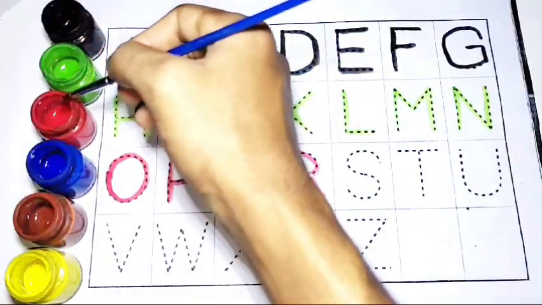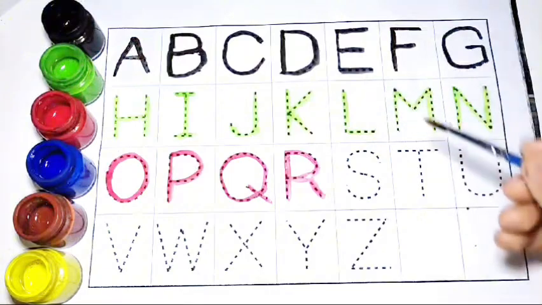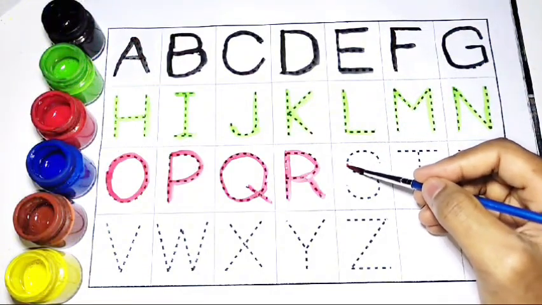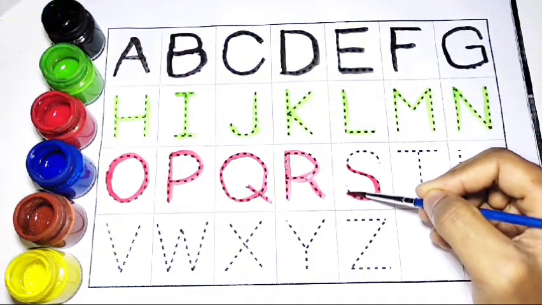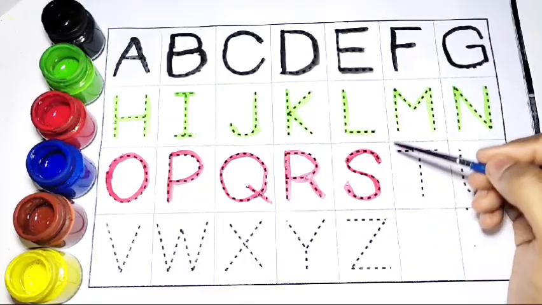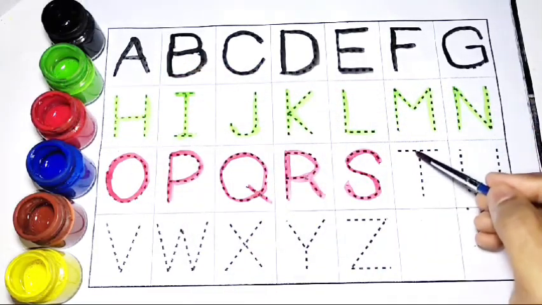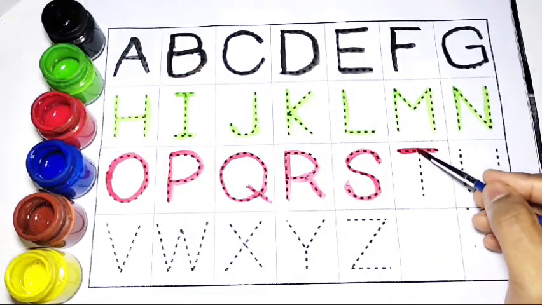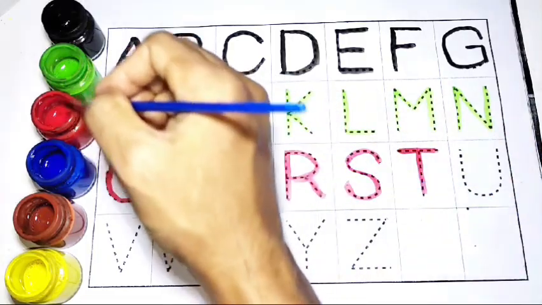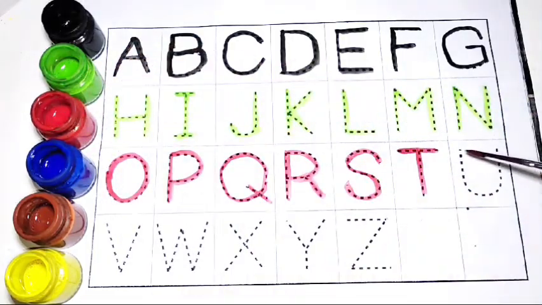Kids, the next one is S. S for sun. Now we draw S. The next one is T. T for tiger. Now we draw T. The next one is U. U for umbrella.